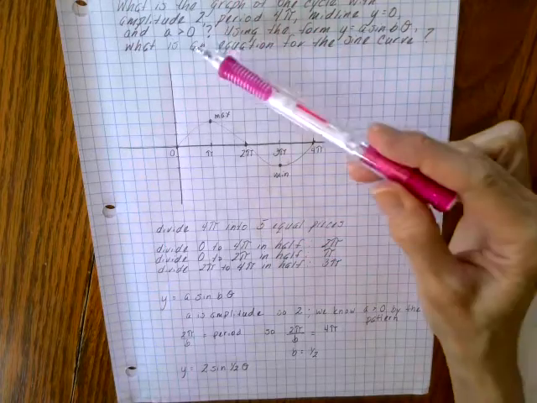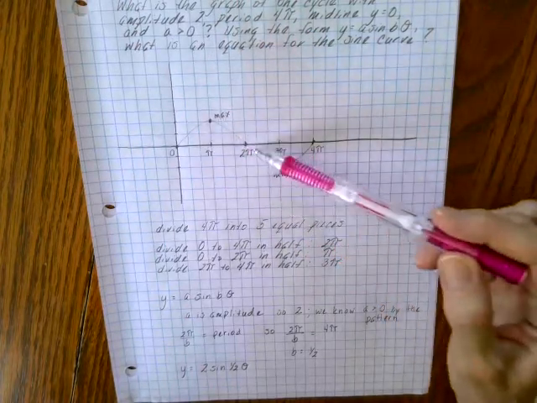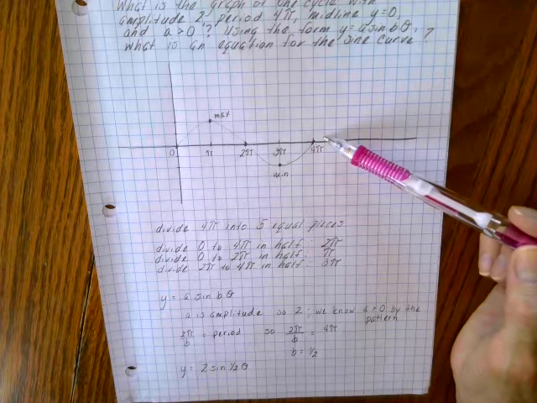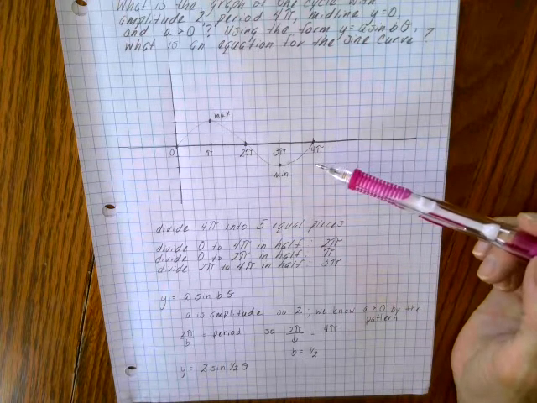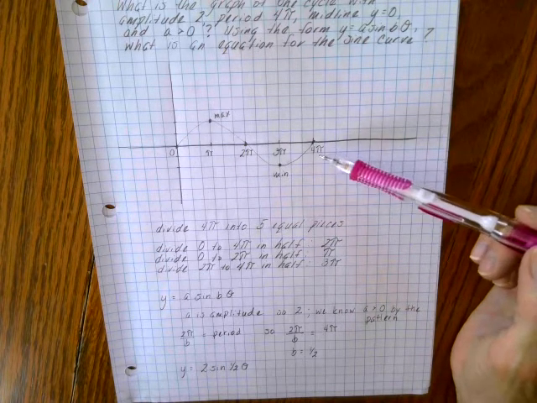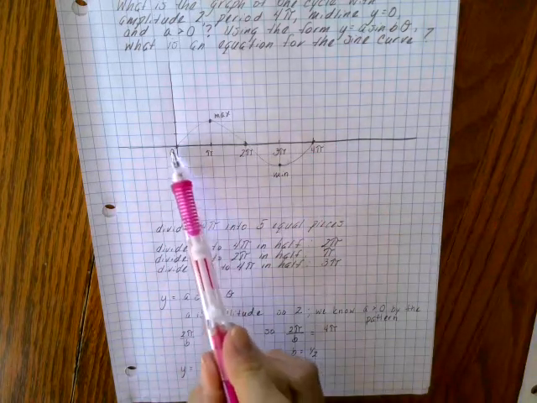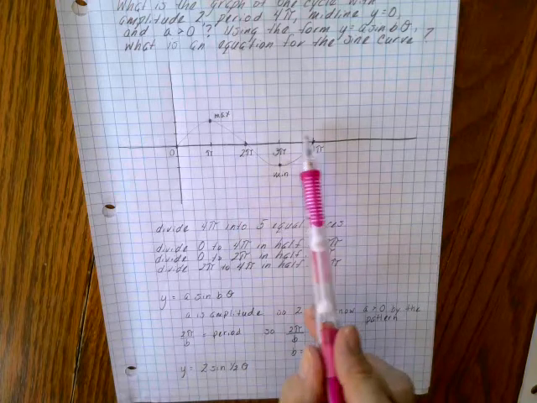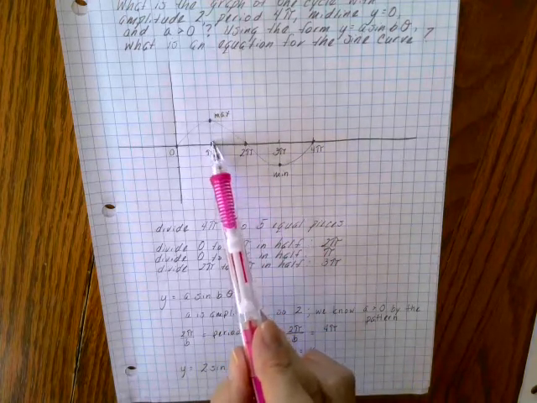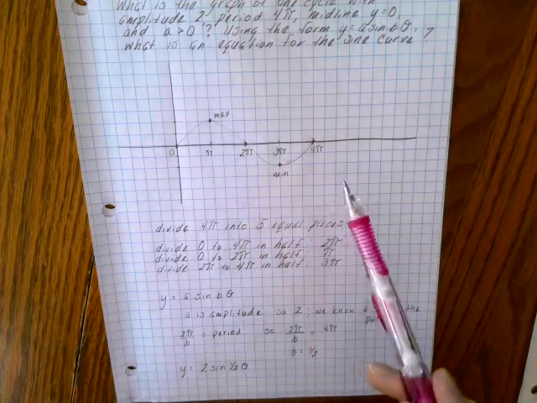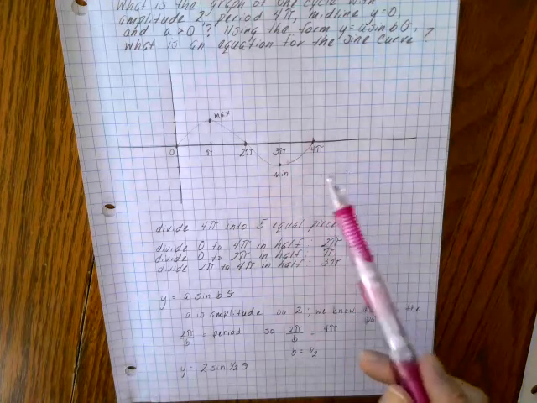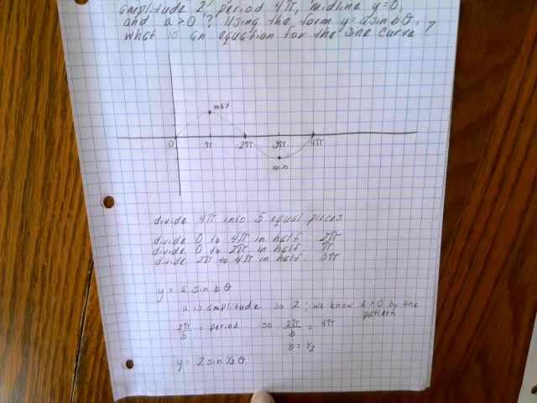My A is greater than 0, so I'm going to have 0, max, 0, min, 0. Okay? And I can go ahead and graph that here. The midline is, again, y equals 0, which is here. That's the x-axis. So we know that that's the halfway point between the max and the min. We learned that in, I think, 12-2. So you should already have notes on that.